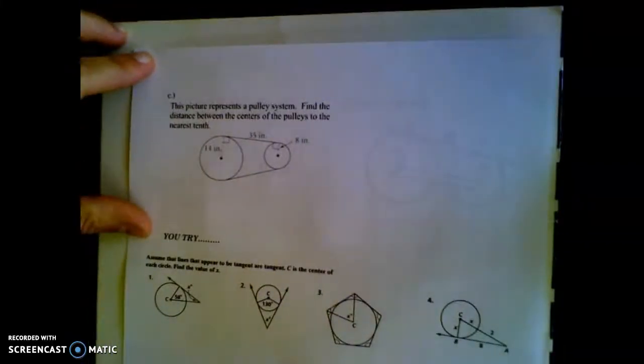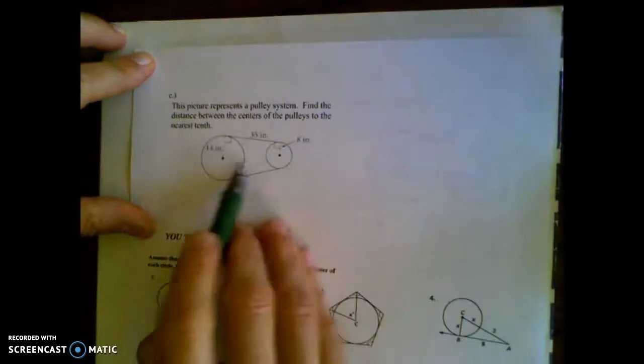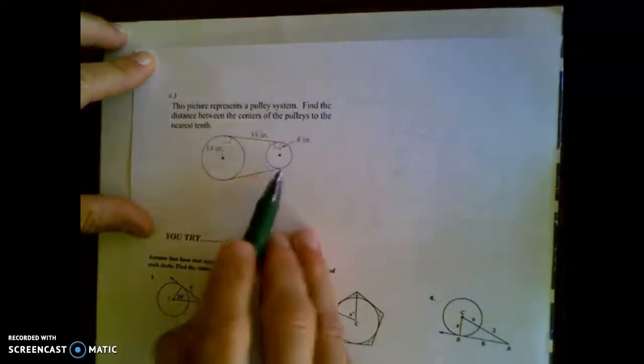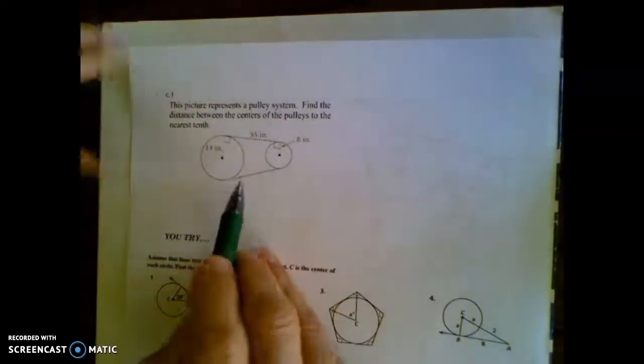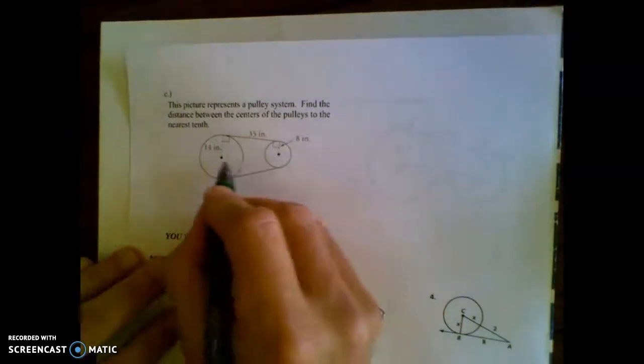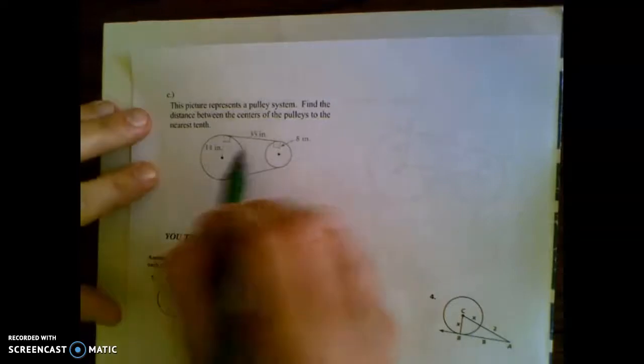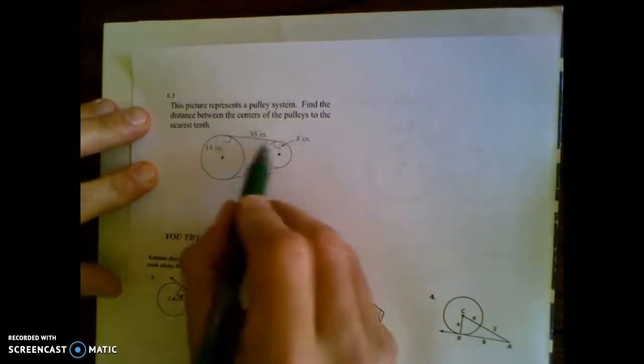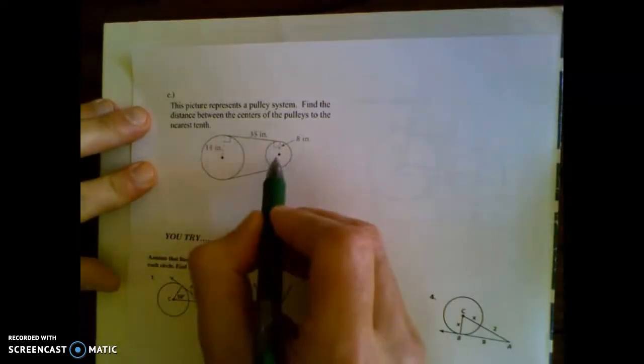And then there's the pulley problem. The pulley problem goes like this. You've got to keep your eye on the tangent. So basically you have a pulley system where you have a wheel spinning, another wheel spinning, and a belt going between them. You're going to be asked to find the distance between the centers of these circles. So to do that, you're going to use this tangent, which they're telling you is 35 inches. You're going to use these radii as well.